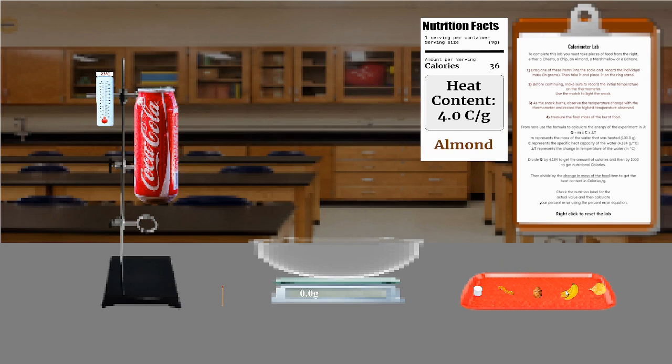Once all the different calculations are completed, students may use a nutritional label to check their answers and calculate a percent error for the experiment.